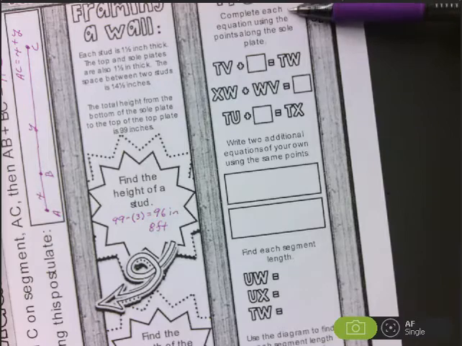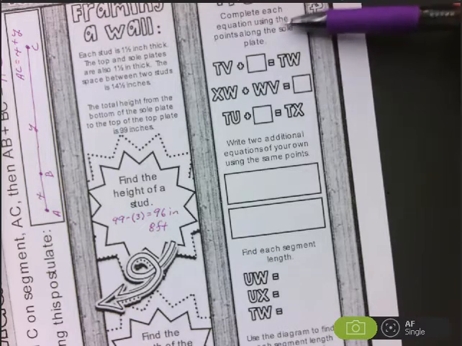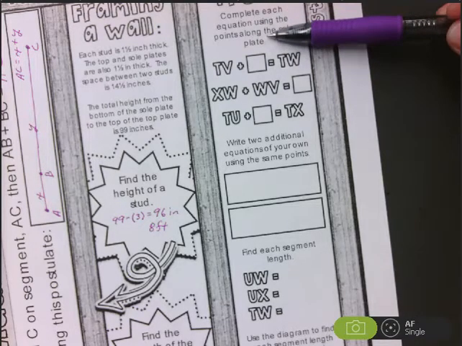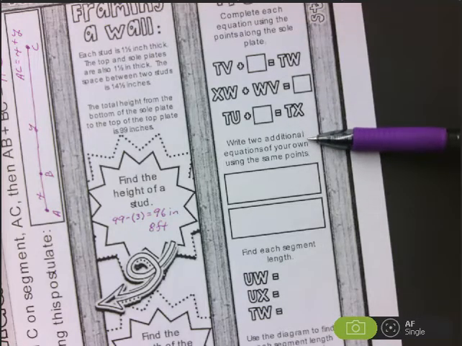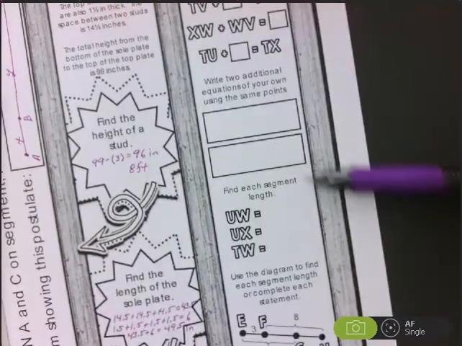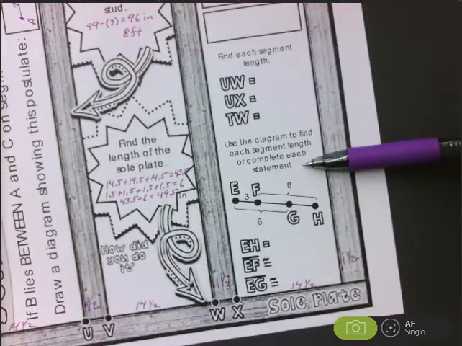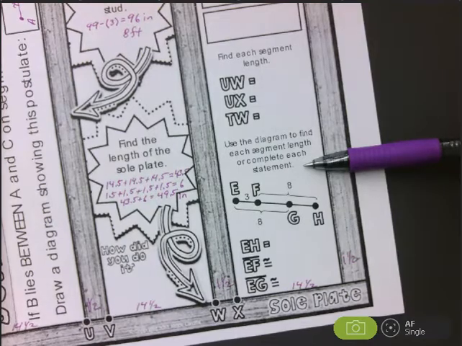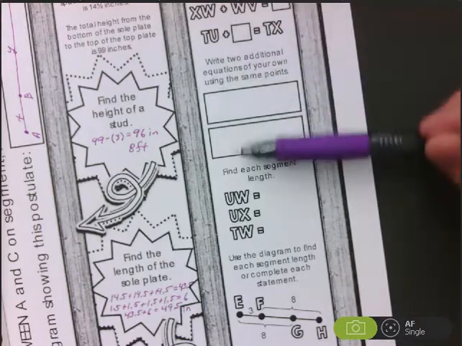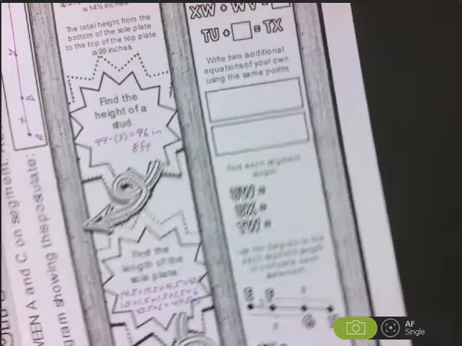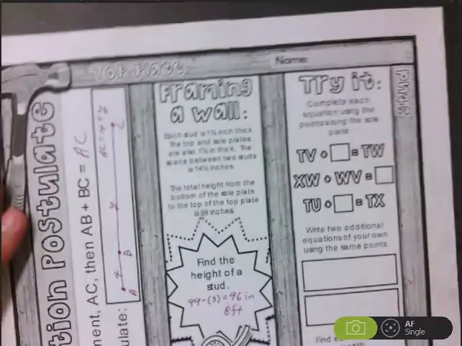Okay? Alright, so let's keep going here. So we've got to try it right over here. We're going to complete each equation using the points along the sole plate. We're going to write 2 additional equations of your own using the same points. We're going to find the segment lengths using the diagram to find each segment length or complete each statement. So you're going to complete this last column on your own, and bring that completed to class tomorrow. This will get glued into your notebook on page 12. This goes on page 12.